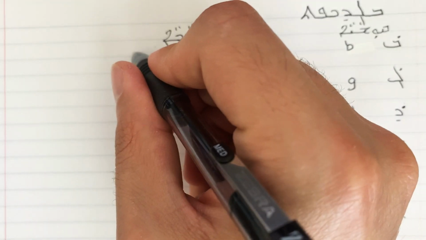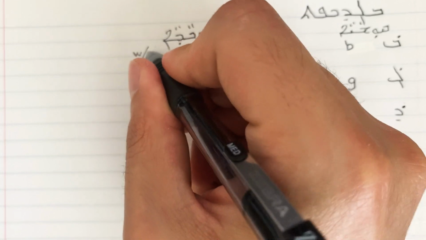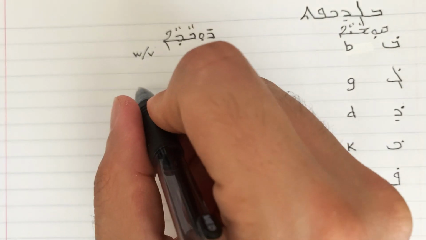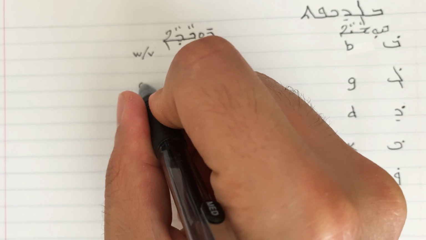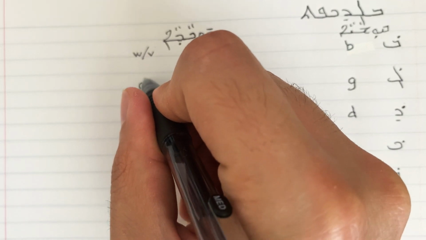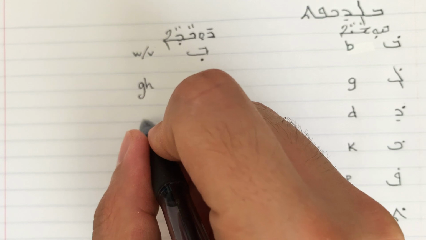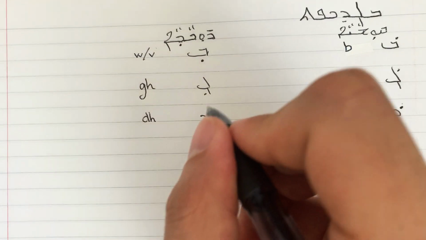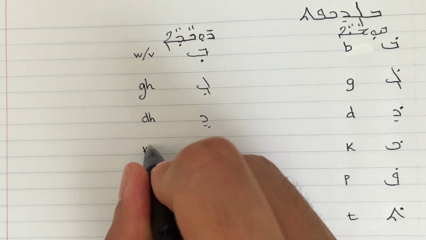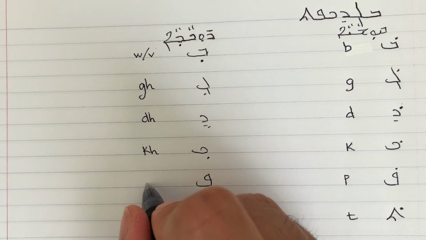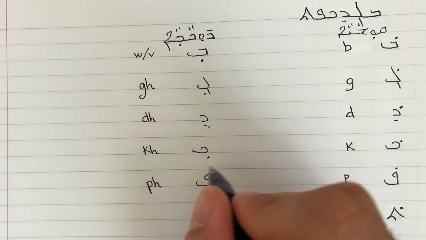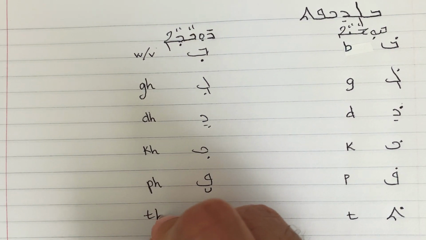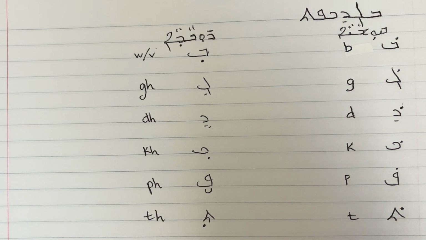This will become W or V, depending on where you live. This one will be R, so we'll write a G with H as usual. This one will be the DH. This one will be kh. This is an f, which is ph. And this one is th.